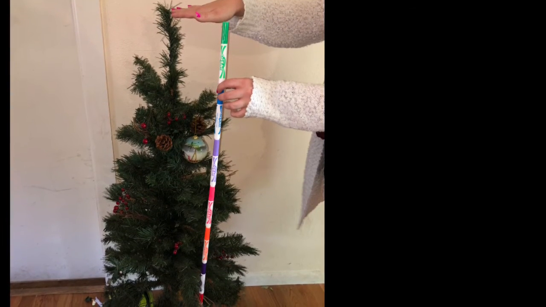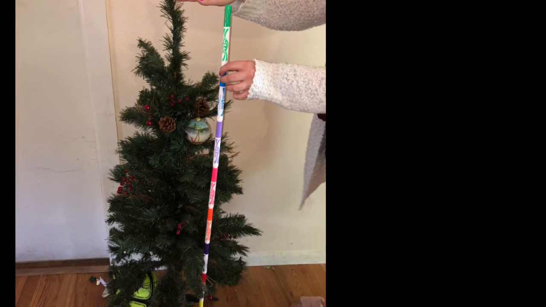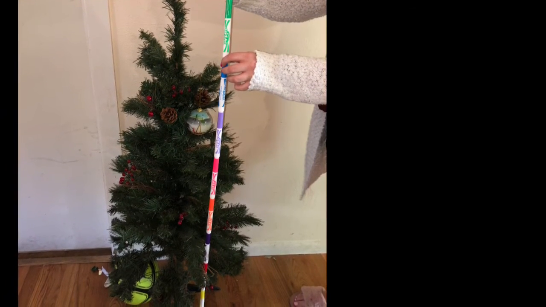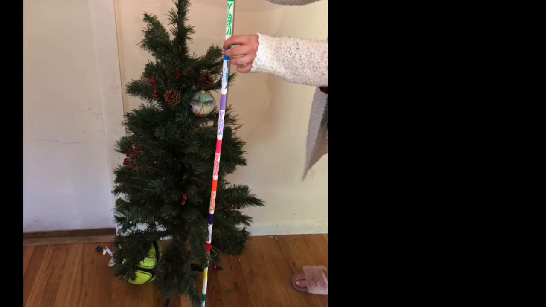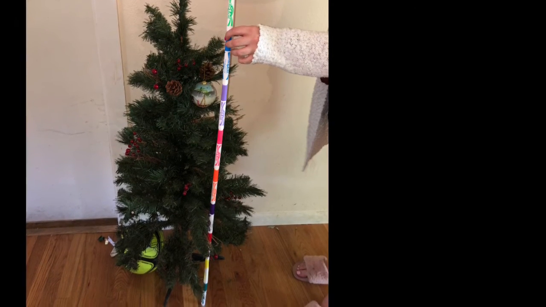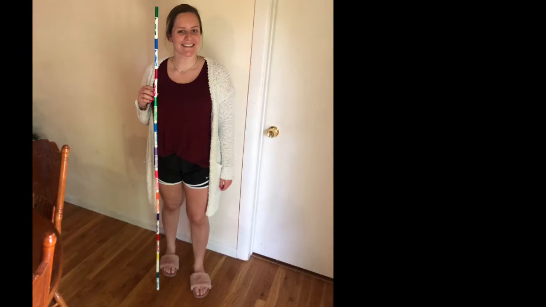My last non-standard unit of measurement was markers, and I measured this tree that is still up in the house, but that's okay. I found that this tree was 9 markers tall. That's not inches. Our non-standard unit of measurement is markers, so it's 9 markers tall. I chose to measure one more thing, and that was myself, using the markers. After I put all of the markers from the beginning to the end of each marker, not overlapping, I found out that I was 12 markers tall.